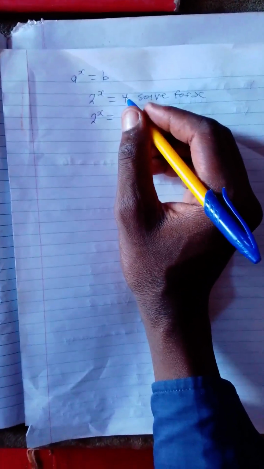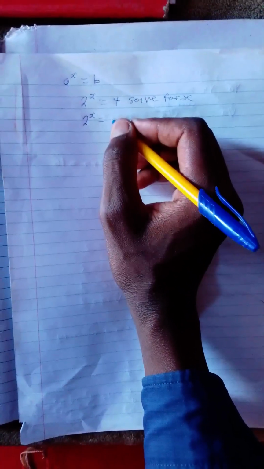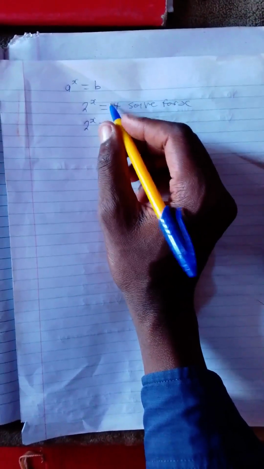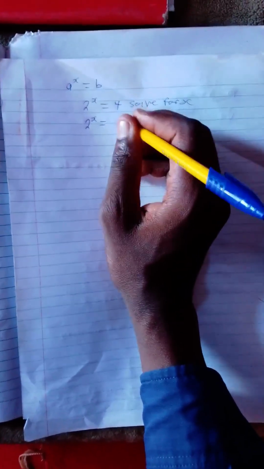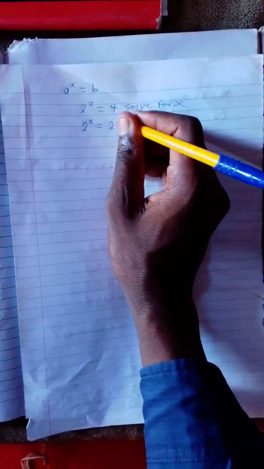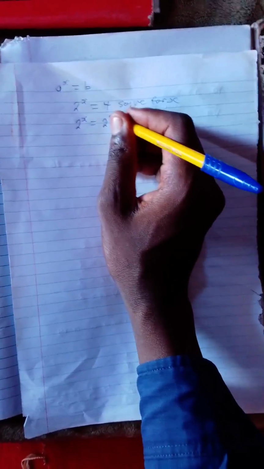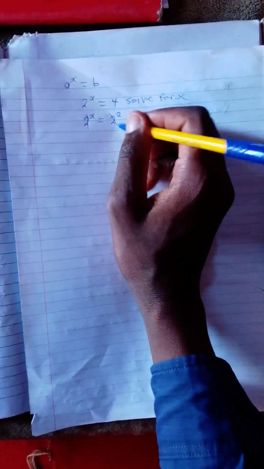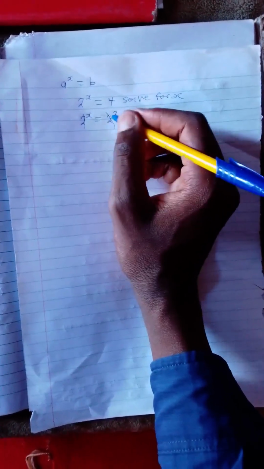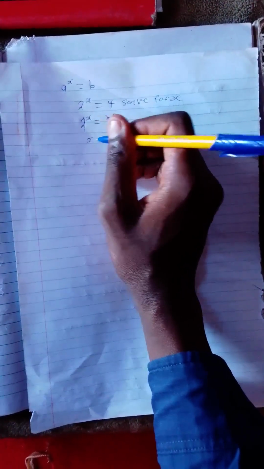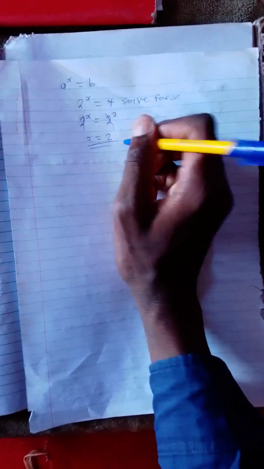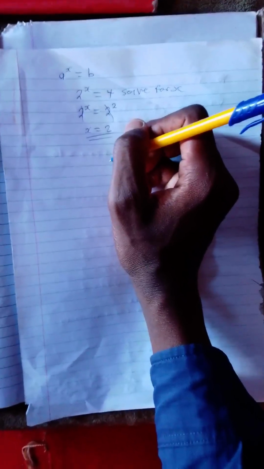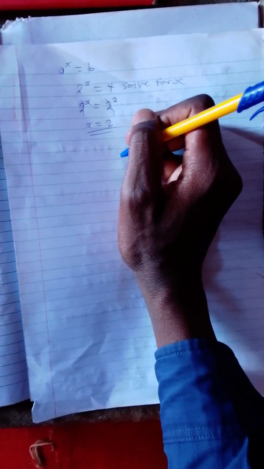You are going to ask yourself, what can you do so that you have a 2 as a base? Or what can you replace here that has got a 2? You can replace it with 2 squared. So 2 squared is the same as 4. When bases are the same, you cancel them now. You equate what has been left. So you say x is equal to 2. That becomes your answer. This is the basic idea behind exponential equations.